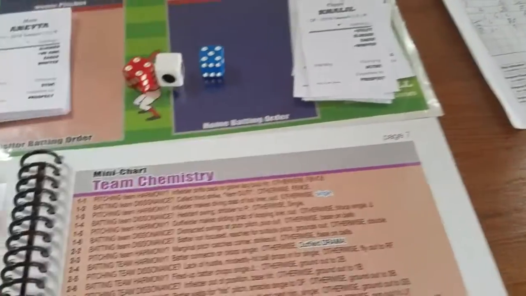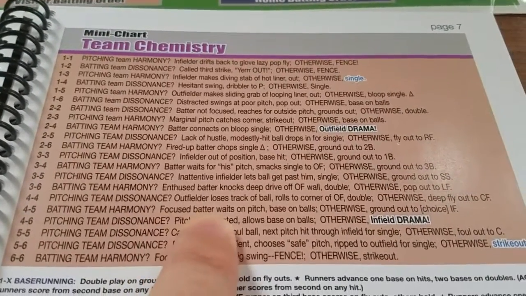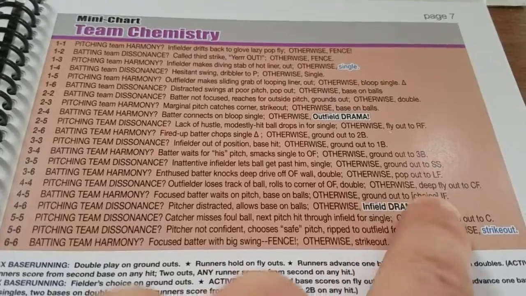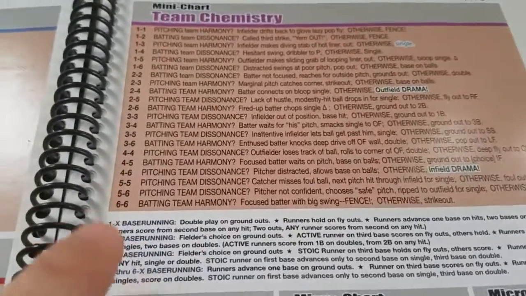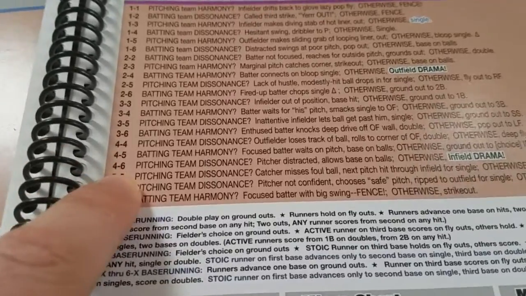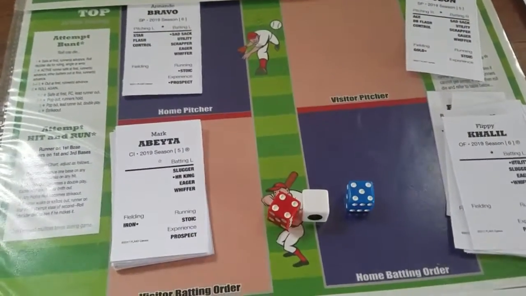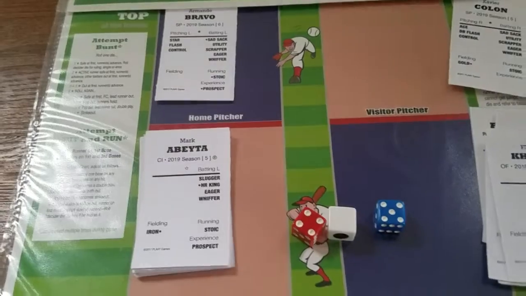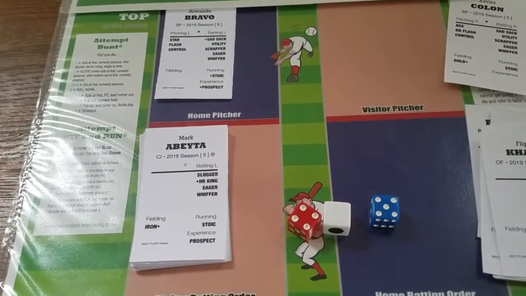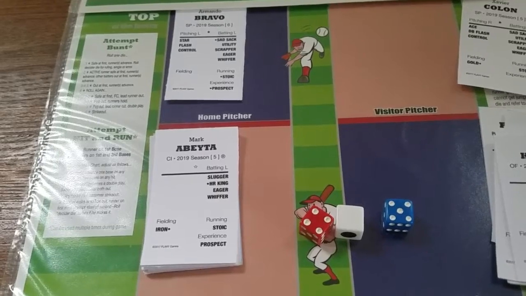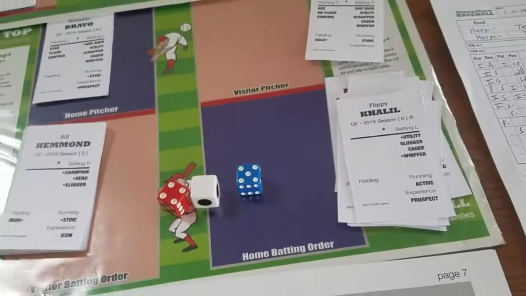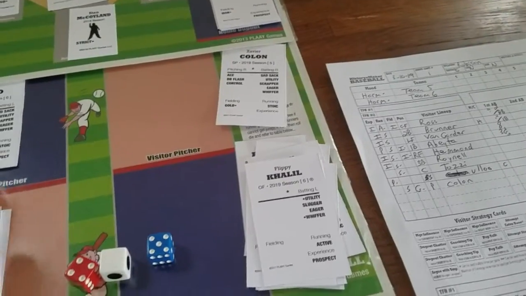It's a 4-5-4-5. So go here, 4-5. Batting team harmony. No, they're not. They are neutral. If they were harmonious, the batter would wait on his pitch and take a walk. Otherwise, it's a ground out to the infielder of our choice. Well, and we got to check base running to see if there's a double play, fielder's choice, whatever. Lead die is a 4. Come down here to lead die of 4. And it says runners advance 1 base on ground out. So this is a ground out with the runners advancing. It's the infielder of our choice. So Abeta is a lefty, so he's going to say he just grounds to the first baseman, who takes it to the bag himself, but the other runners move up a base. So they are now at second and third with 2 outs for the right fielder, Bill Hemmond.